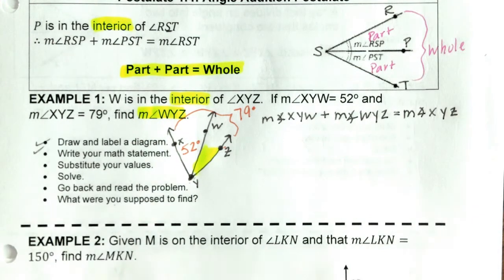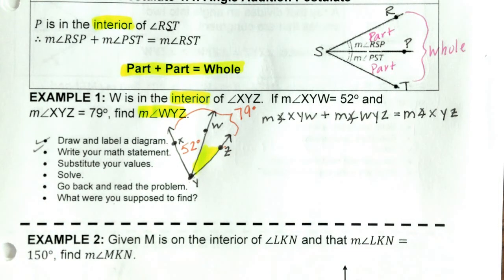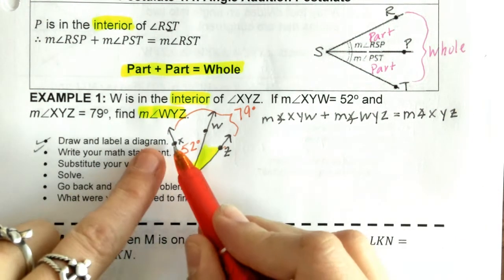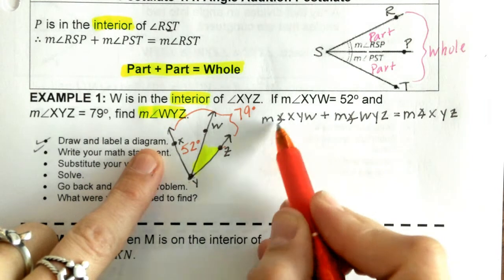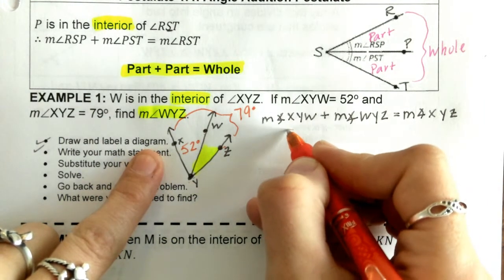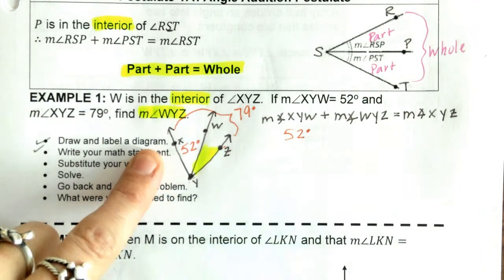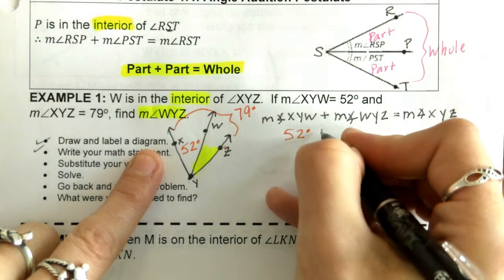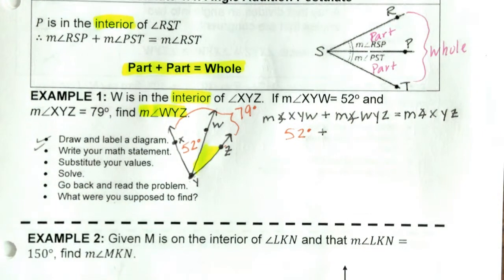Cool. Awesome. Now what we're going to do is we're going to substitute in for what we know. All right? Well, according to the information they gave us, we have the measurement of angle XYW right here. So we can substitute in for 52 degrees. We're going to add the measurement of angle WYZ, but we don't have it.